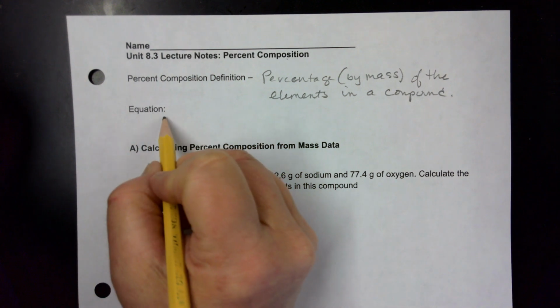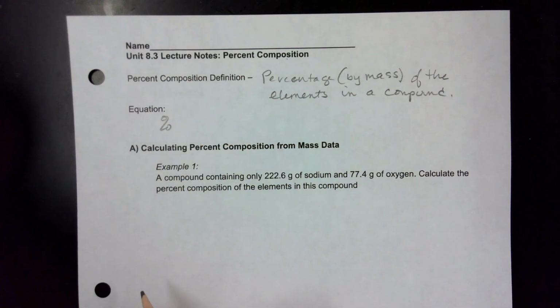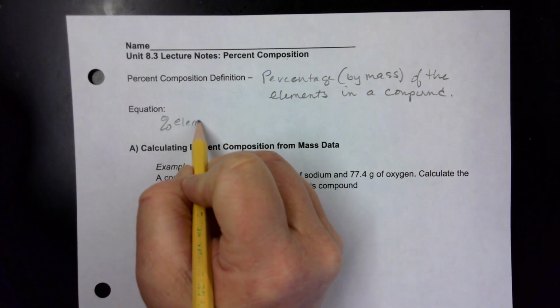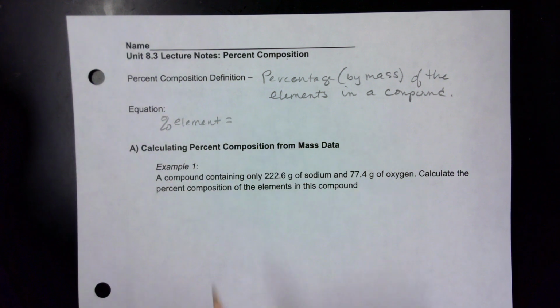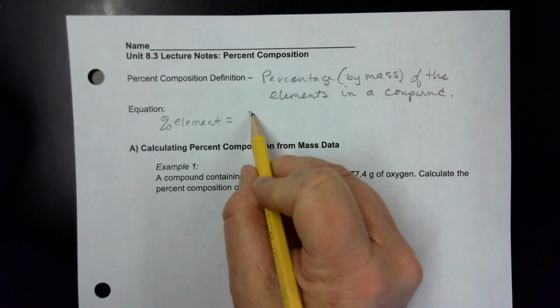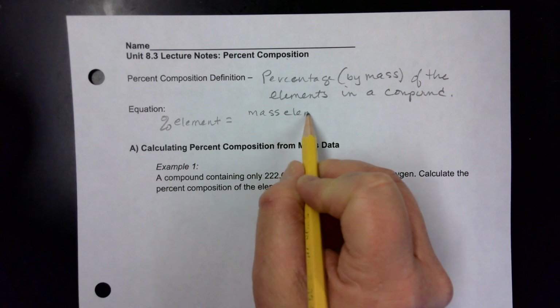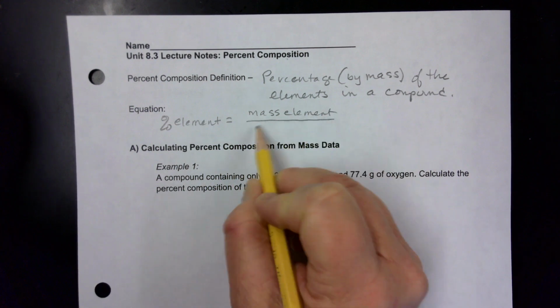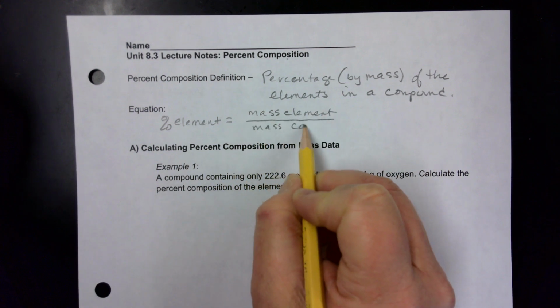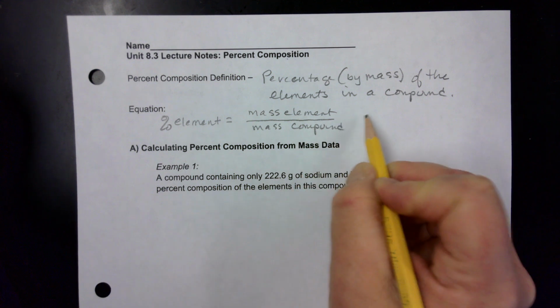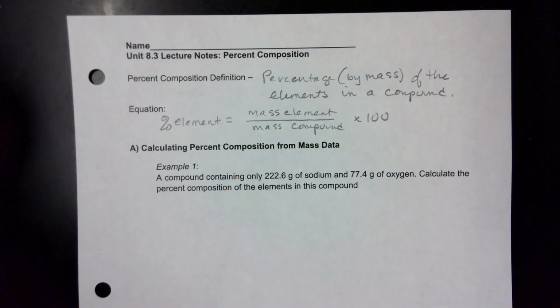The equation is the percent of the element is equal to the mass of the element over the mass of the compound. And then the whole thing gets multiplied by 100 to put it into percent form.